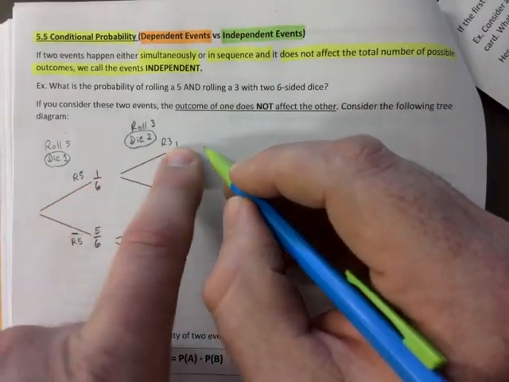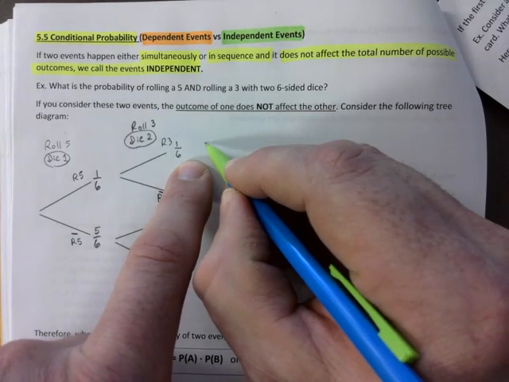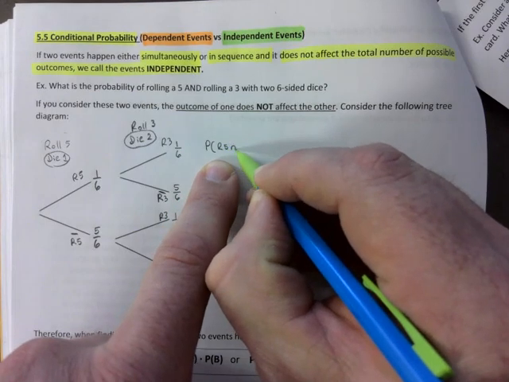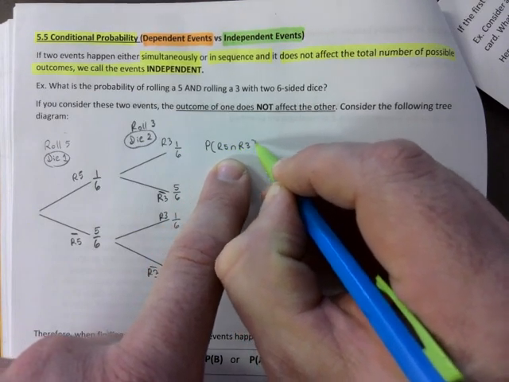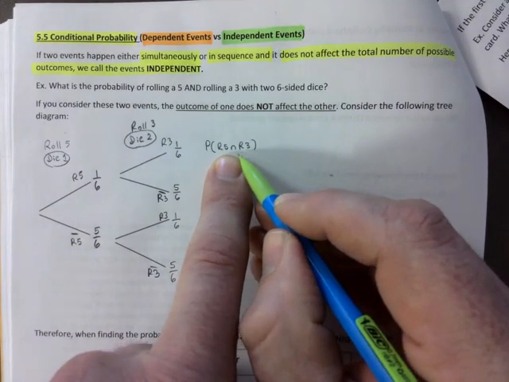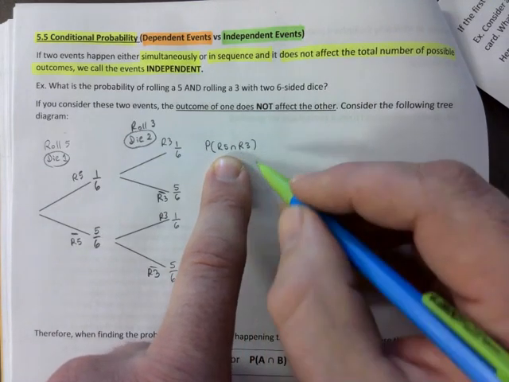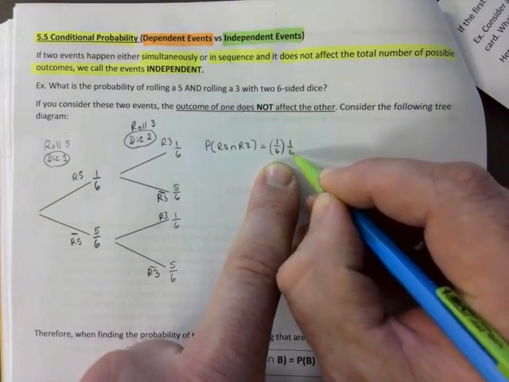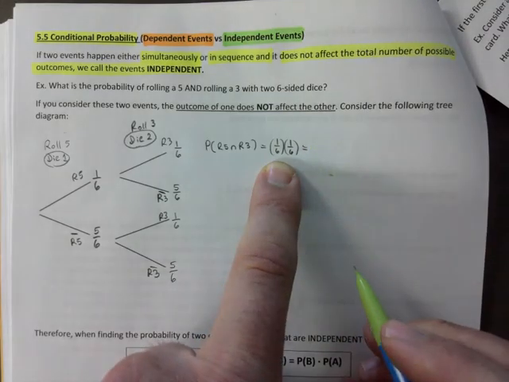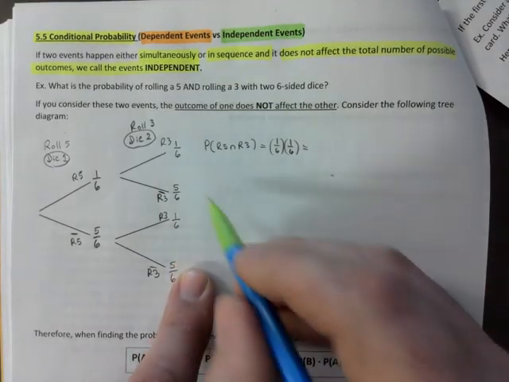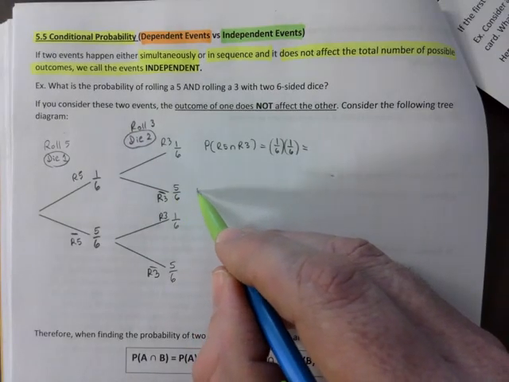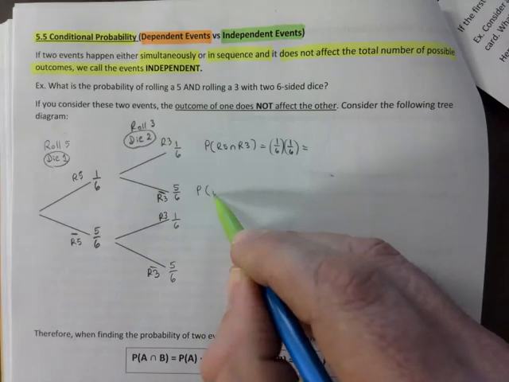Now, if I ask you to state the outcomes, this would be probability of rolling a 5 and rolling a 3. Whoa, you're mixing up chapter 3? Yeah, that's what we're doing. That would be 1/6 times 1/6. That's how you would find the probability. Okay. Then we have probability of rolling a 5.